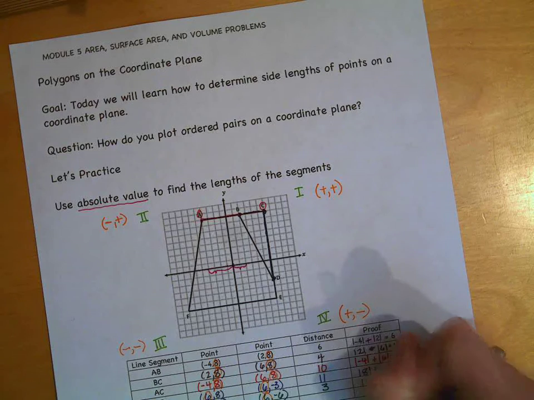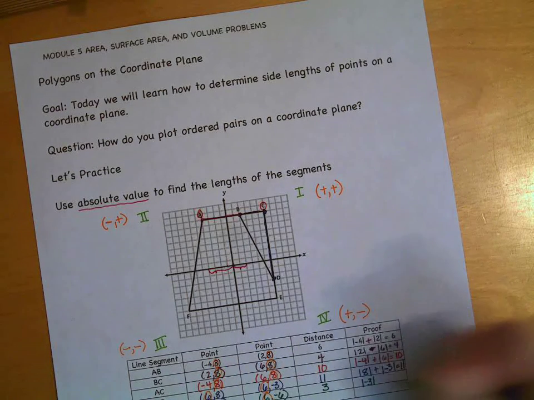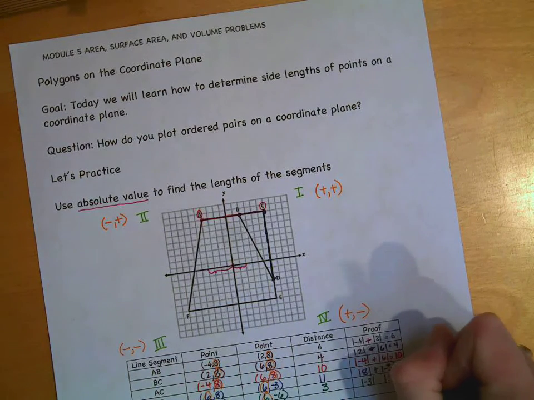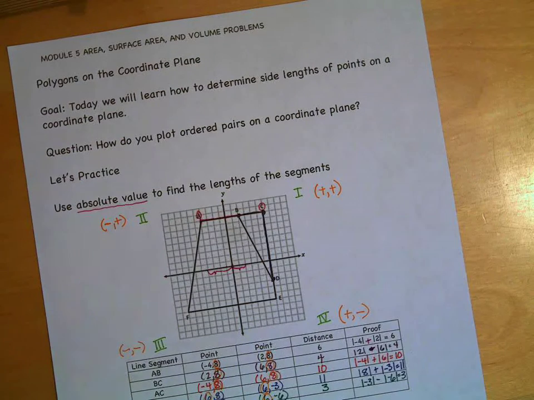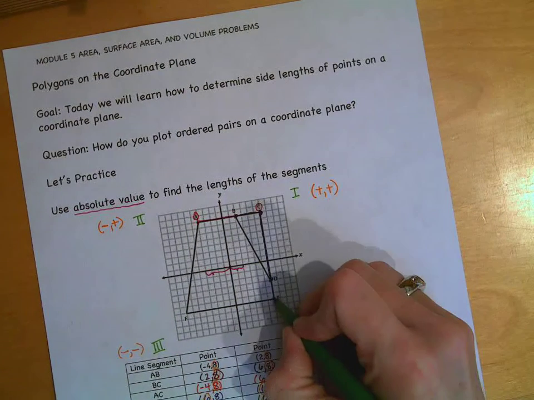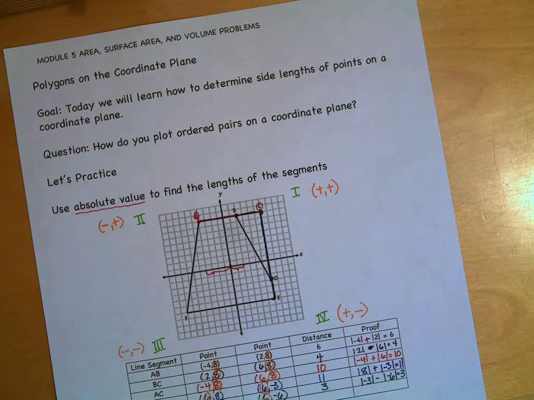So we're taking the absolute value of negative 3, and we're taking the absolute value of negative 6, and we are subtracting those, and we get a distance of 3, because we just want the distance in between those 2 points, right? So that was D to E. What is the distance? Okay? And then our last one is E to F.